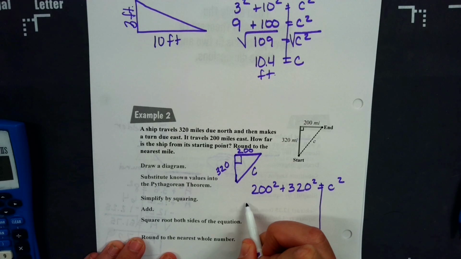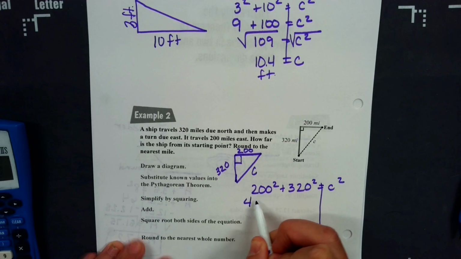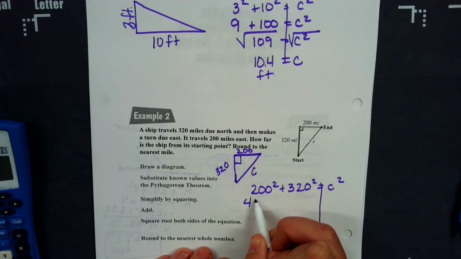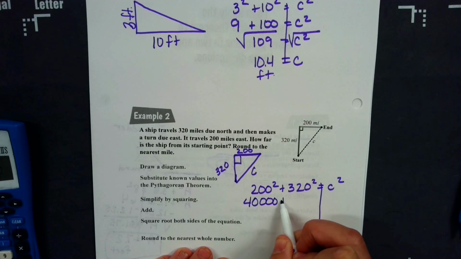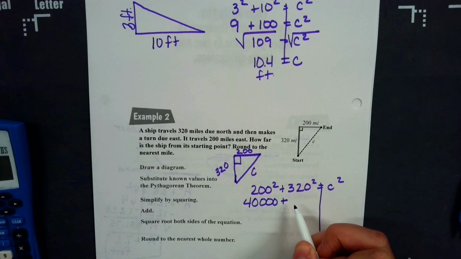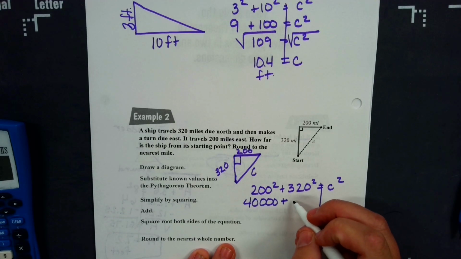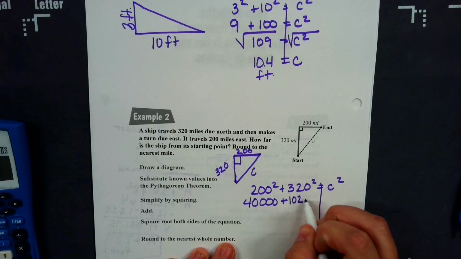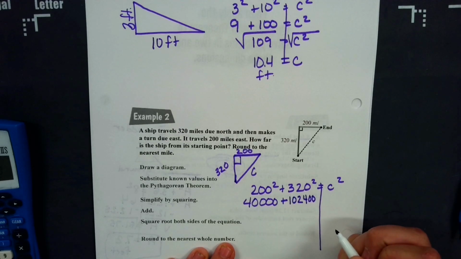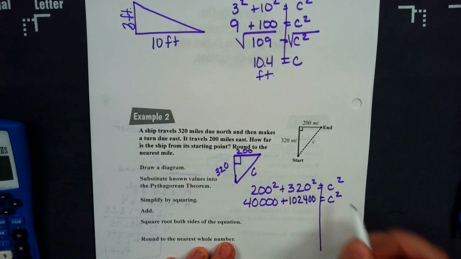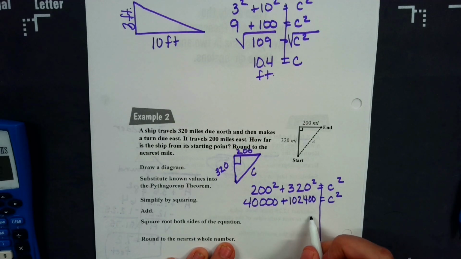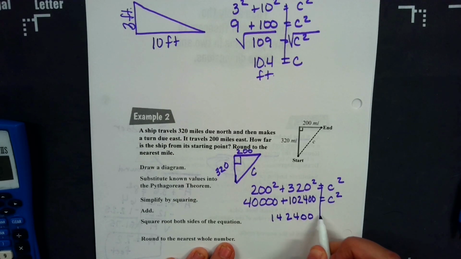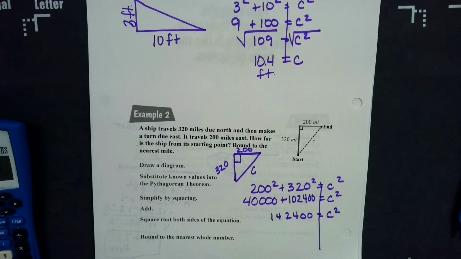$200 squared is 40,000. 320 squared is 102,400, do you agree? I add those together.